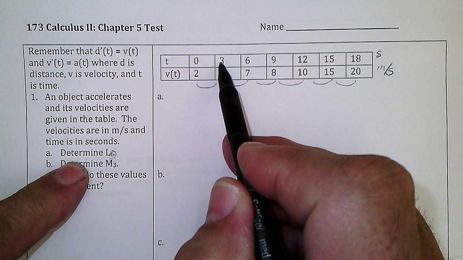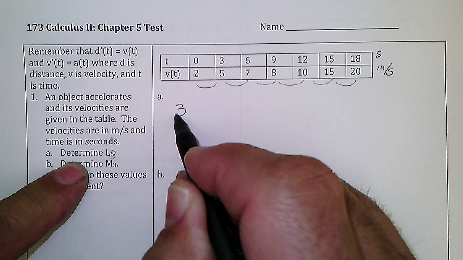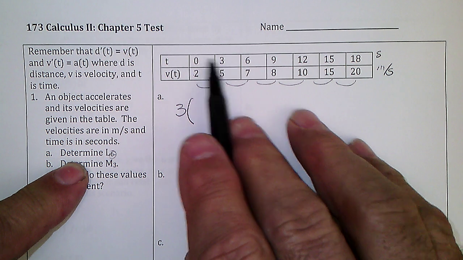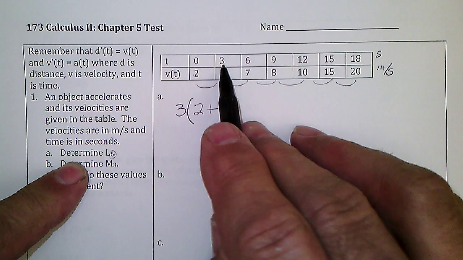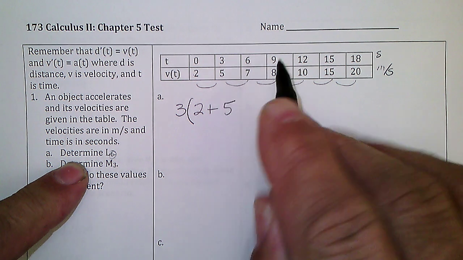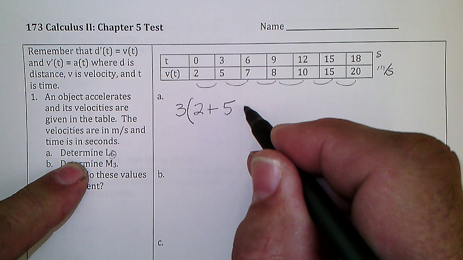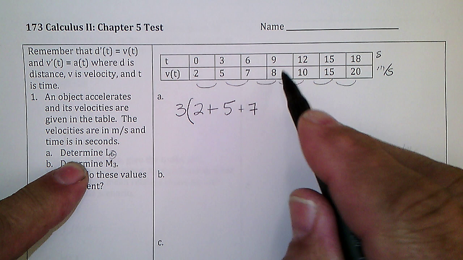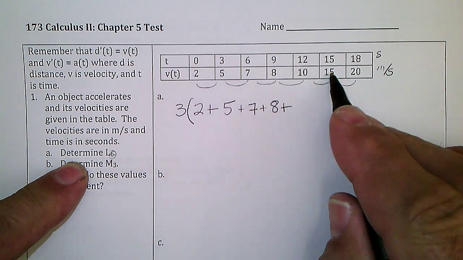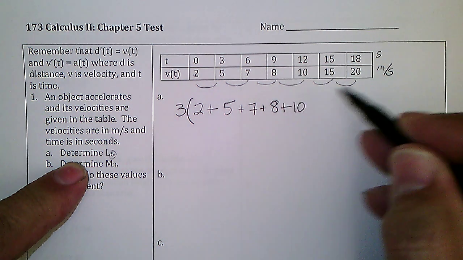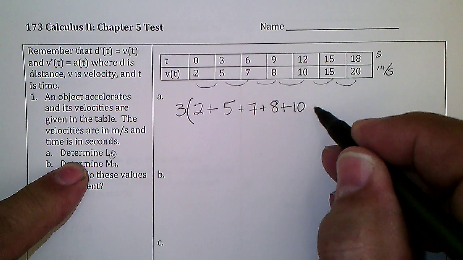Each interval is 3 wide, so I got 3 times, and the left side of the first one is 2 high. The left side of this one is 5 high. Left side of this one is 7 high. Left side of this one is 8. Left side of this one is 10. And the left side of this one is 15.